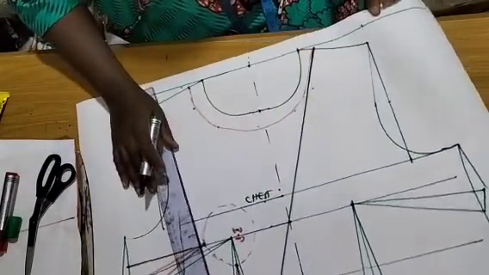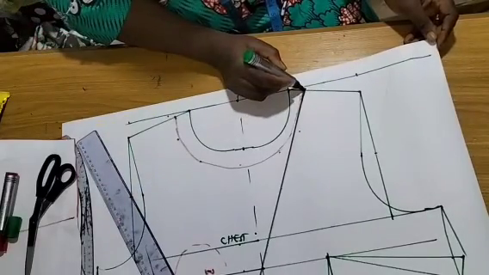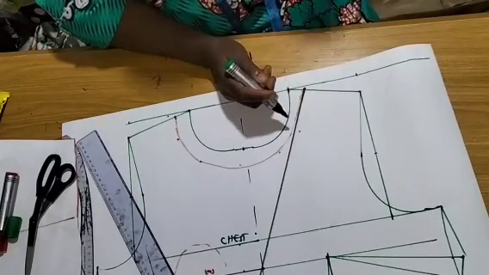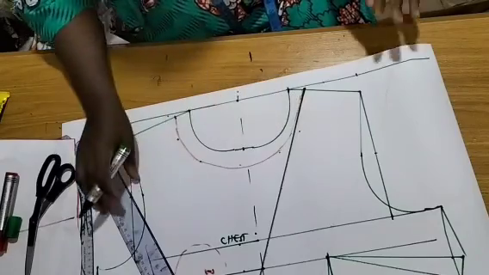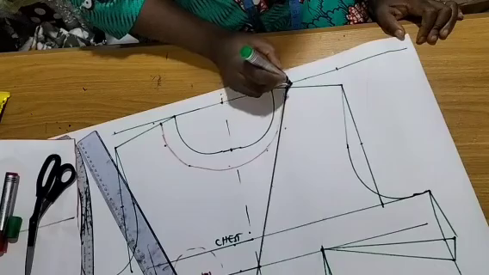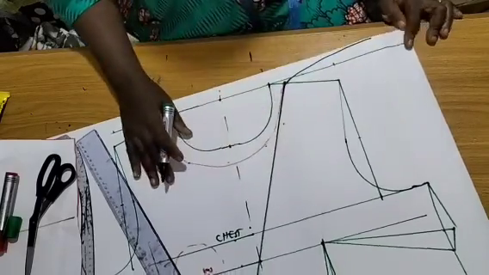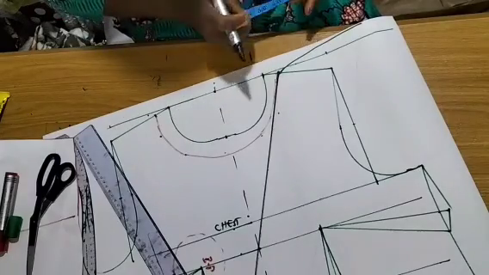Now I want to let you know that this cape ran above the slant line. Because of that, there's no actual measurement I'm using here. I'm just trying to be creative from what I'm seeing on the thumbnail.